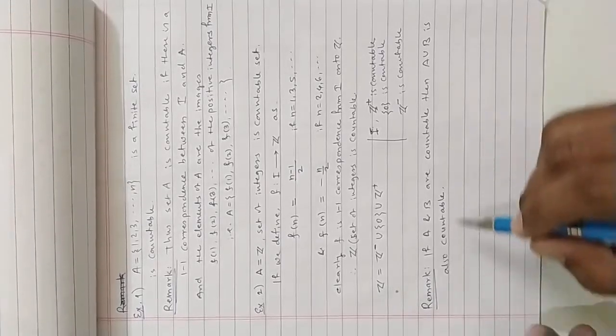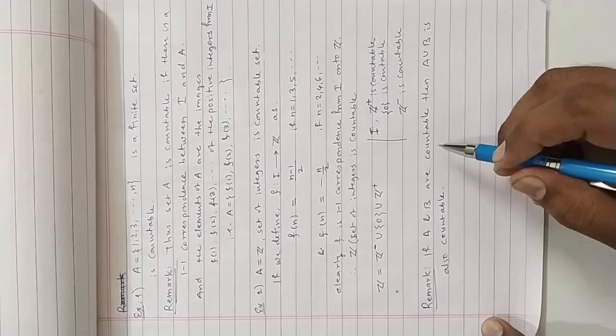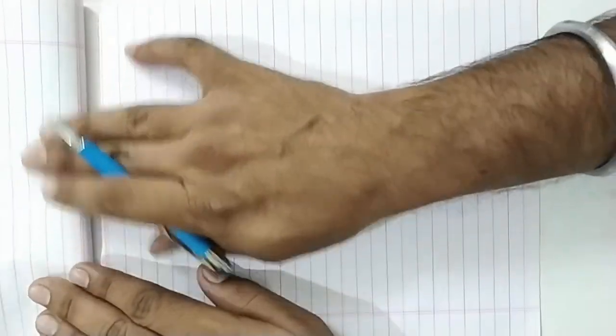So we have seen the remark that if A and B are countable sets, then their union, A union B, is also countable. So let us see the theorem.